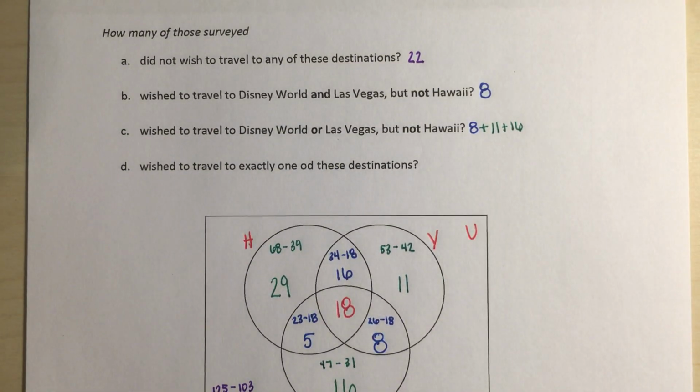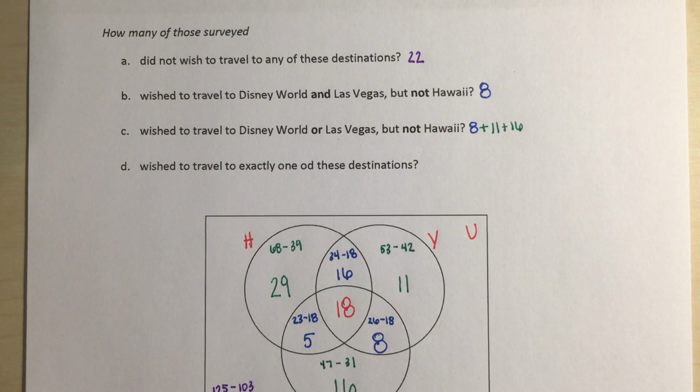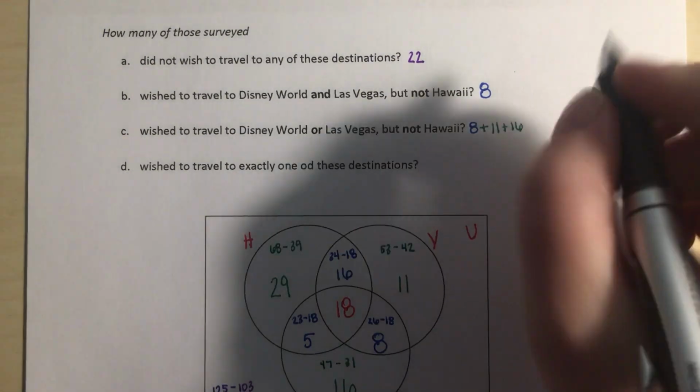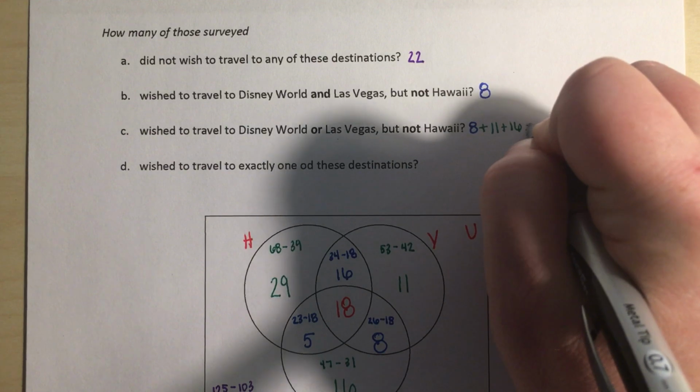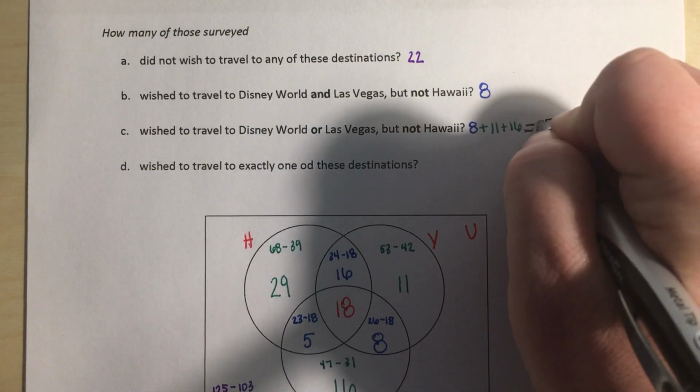Right, so we have 8 plus 11 plus 16. So we have or between our Vegas or Disney World, but we're not including these numbers over here because that's all Hawaii. And that's going to give us an answer of 35.